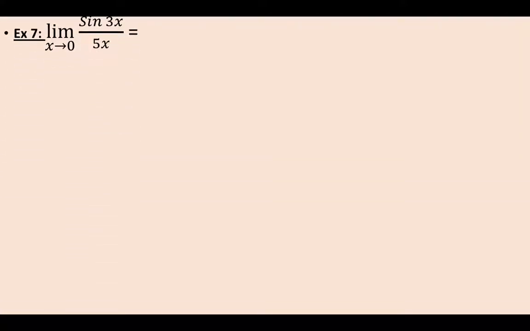All right, here is example 7. So this one's very interesting. Not only are we missing the fact that this denominator does not look like this part right here, we're not just missing the 3, but we even have a 5 here. So we think about how we're going to deal with that. Well, with some algebra, that's what we're going to do.